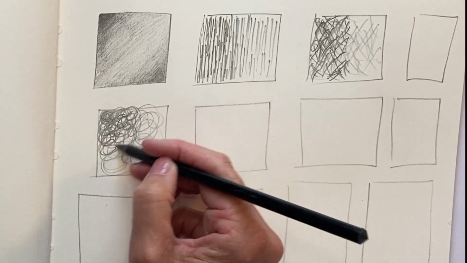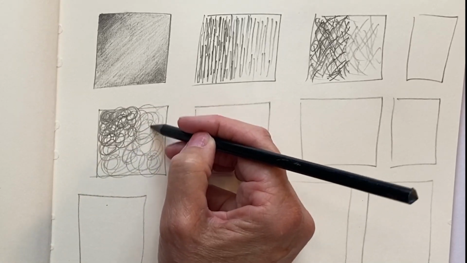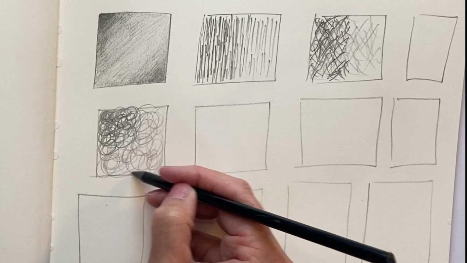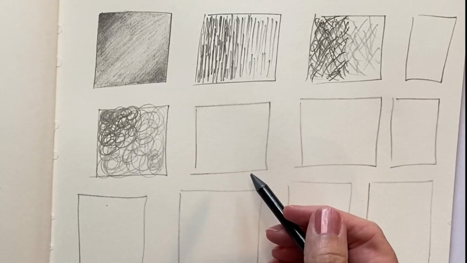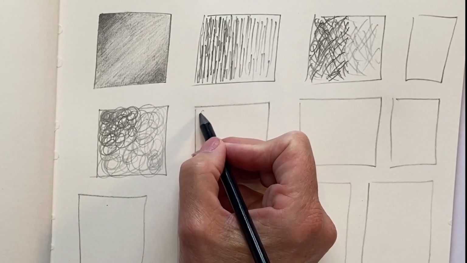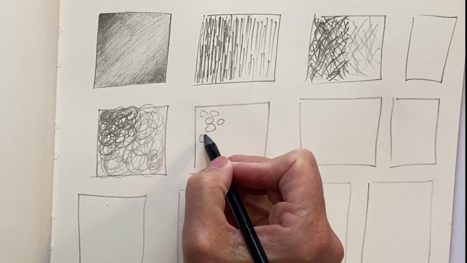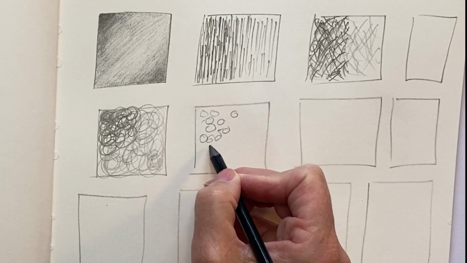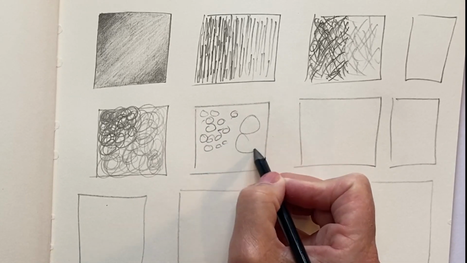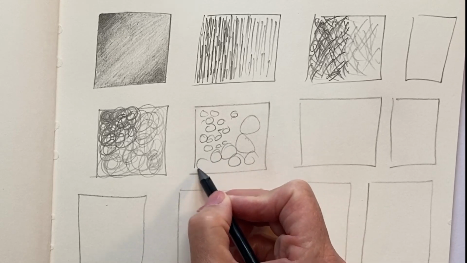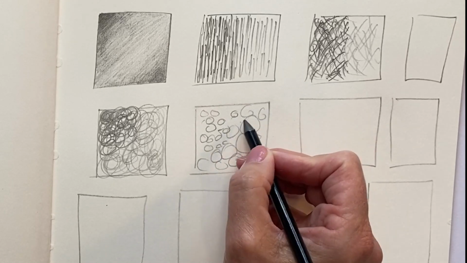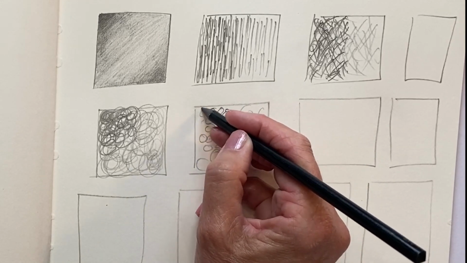And then they're going to get lighter, like that. And you could do little circles, starting off small and then getting bigger. And this again will give this idea of tone.